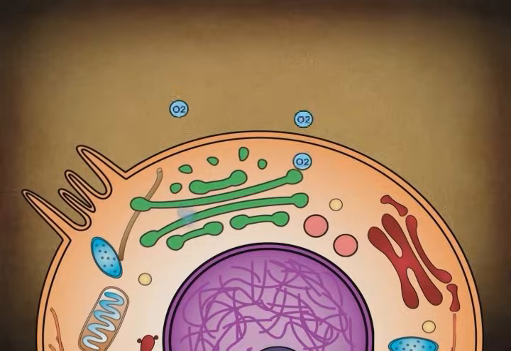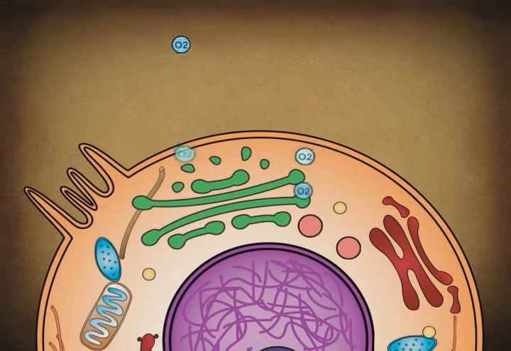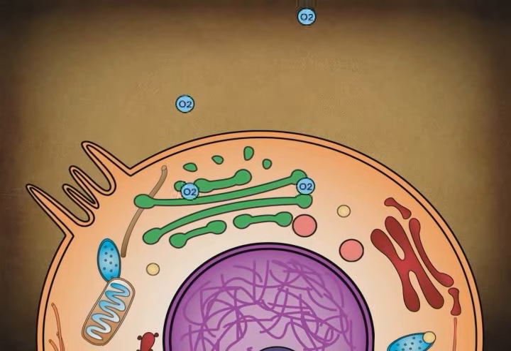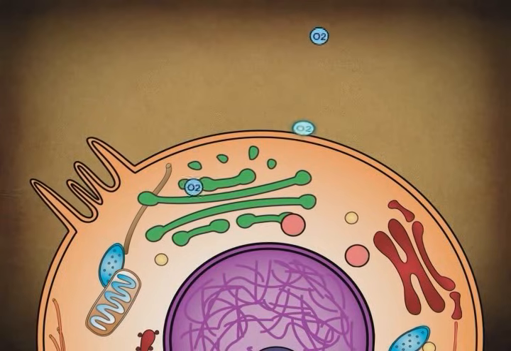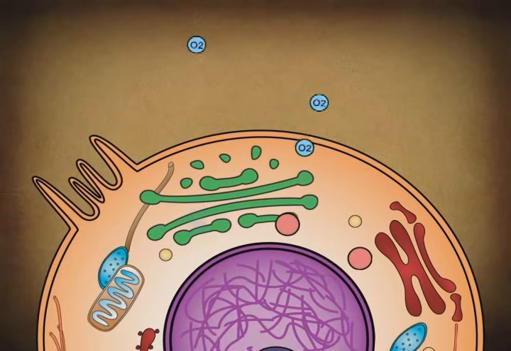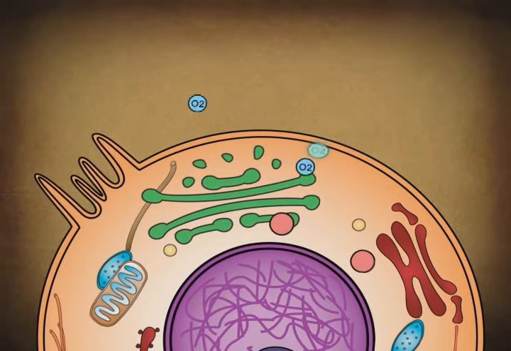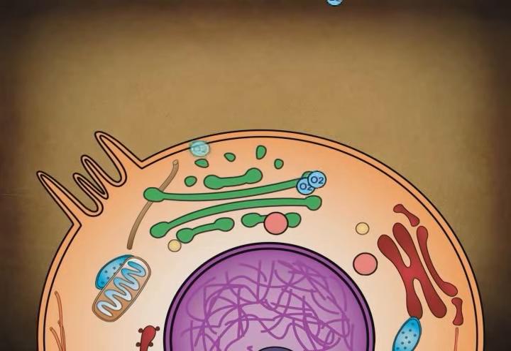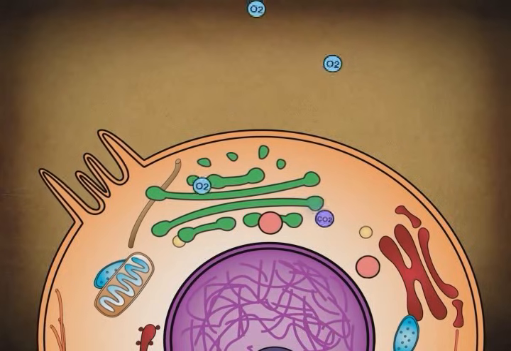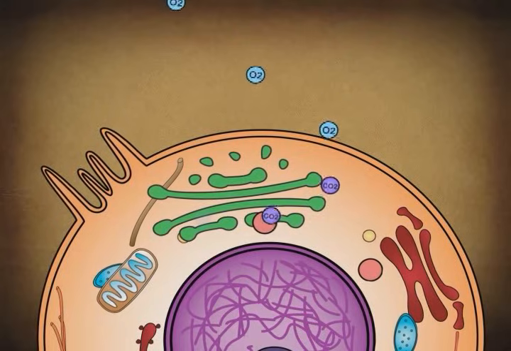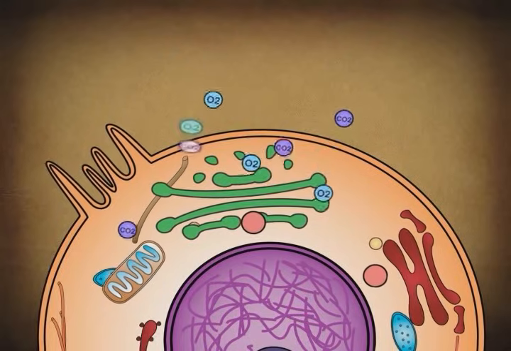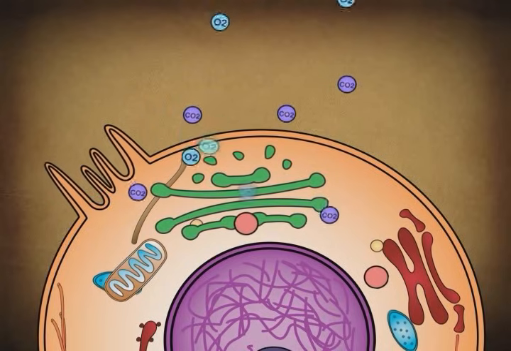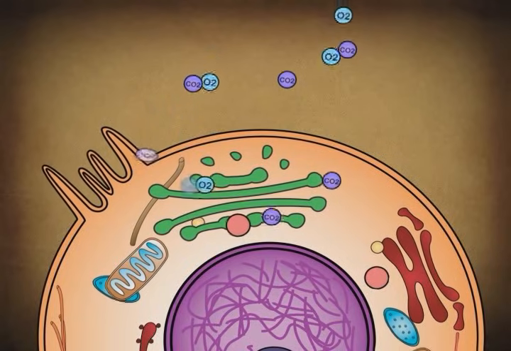Because of this differential, the process of diffusion causes oxygen molecules to flow from an area of higher concentration outside of the cell across the semi-permeable cell membrane into the cell's interior, where oxygen concentration is lower. The same process works in reverse with carbon dioxide, a waste product of cellular respiration. In this case, the CO2 is in higher concentration inside the cell than outside.